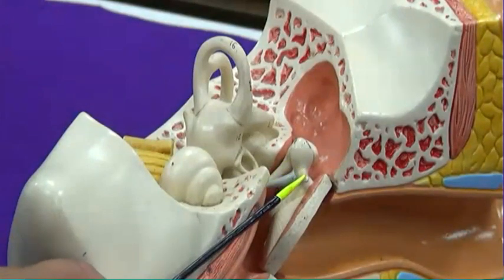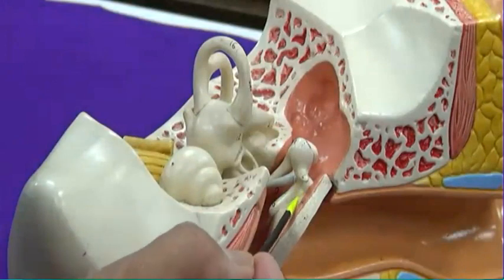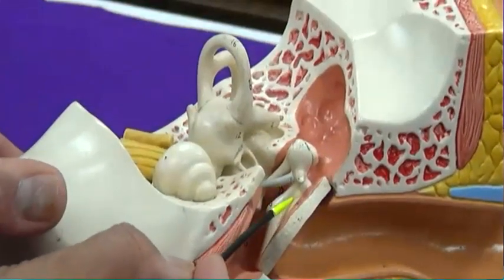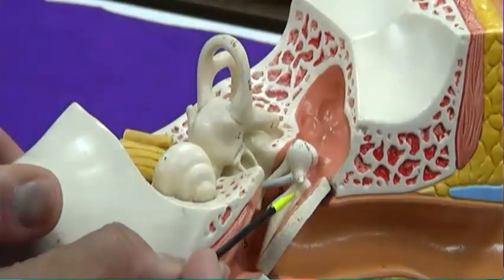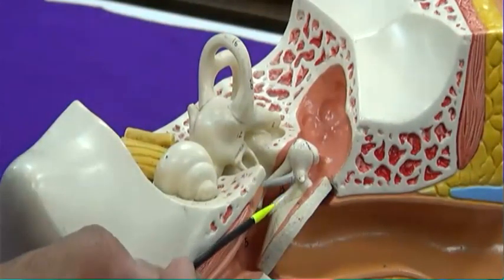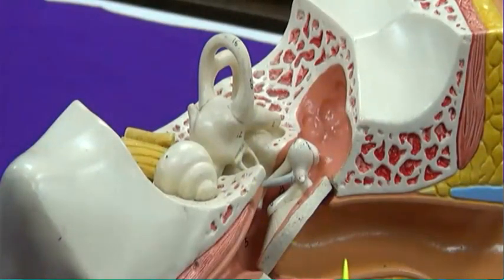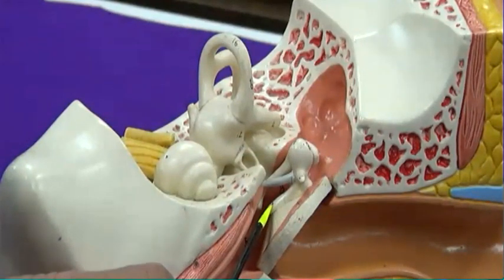It has a handle of malleus, which is attached on the internal surface of the tympanic membrane. Right at the tip of the handle of malleus is where, from the outside, you identify the umbo in your otoscopic examination features.